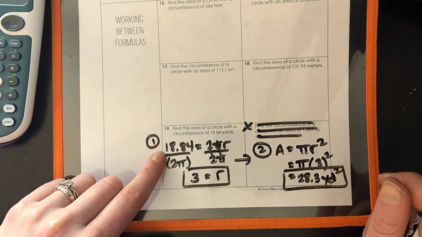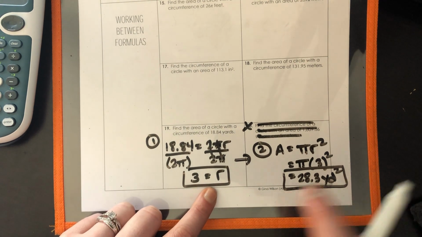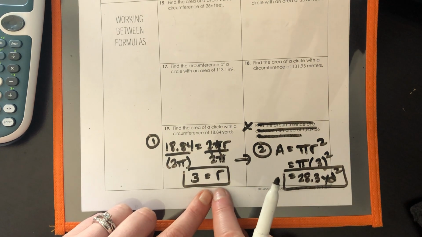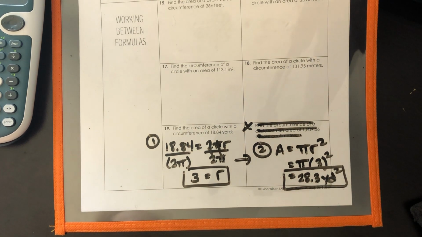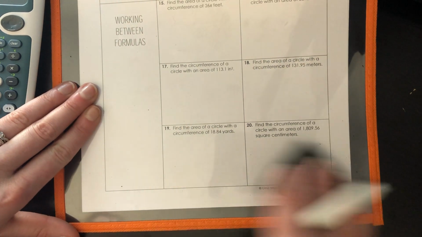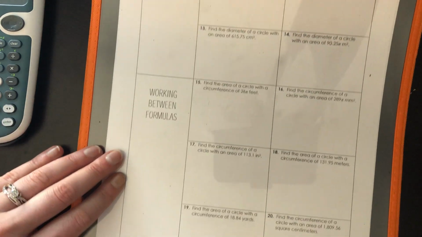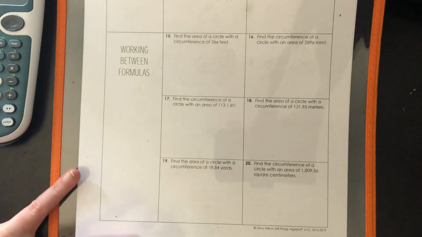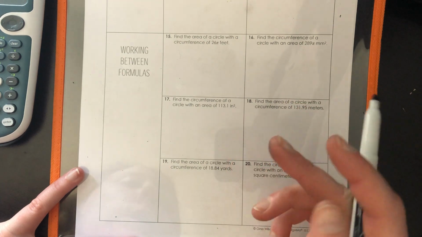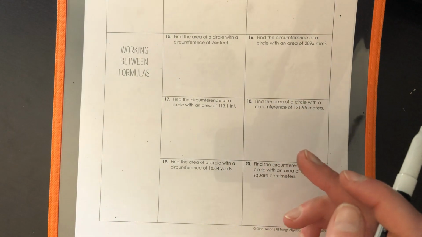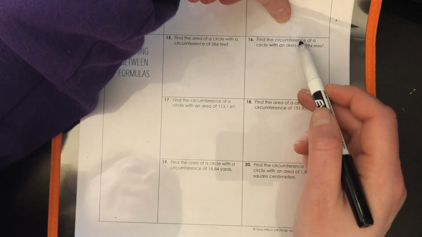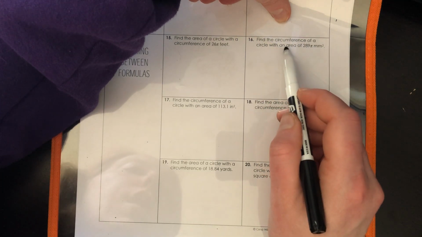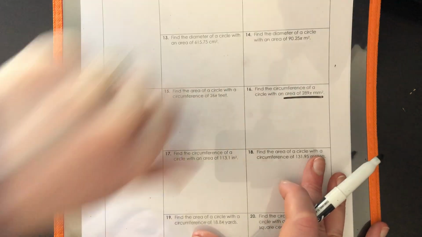We had to use circumference to our advantage to find the radius in order to plug the radius into the area formula. And then we have our area. Same idea, except the ones that we skipped, you will notice it's reversed. So for example, number 16, now we're finding circumference of a circle, and now they're giving us area.